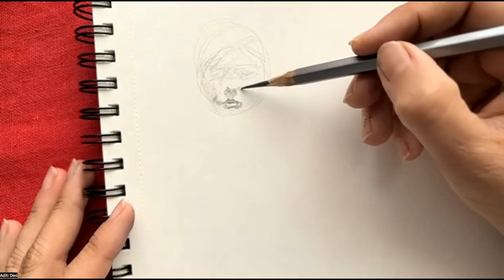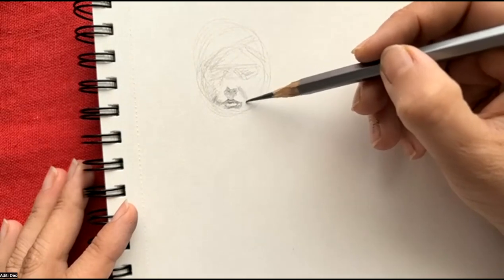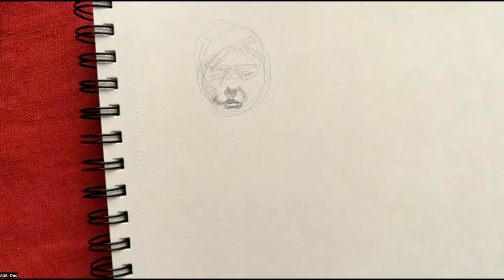Now, when you're shading, if you can see the direction of the lines, that's great. If you can't, just go by instinct. As long as you have darkened that area one way or another, that should be sufficient.